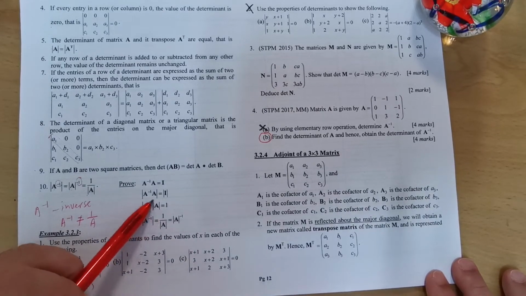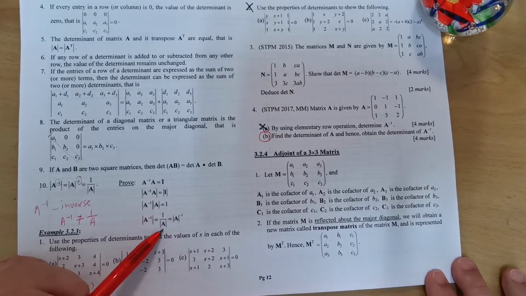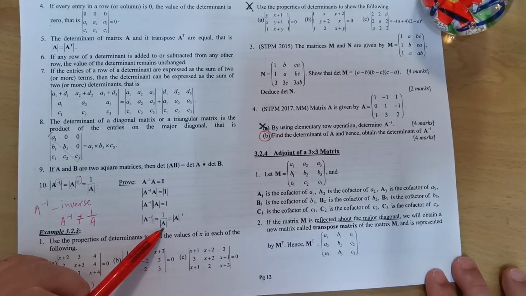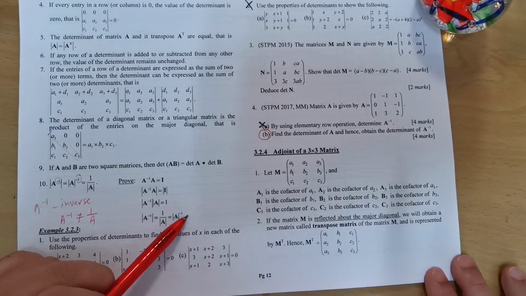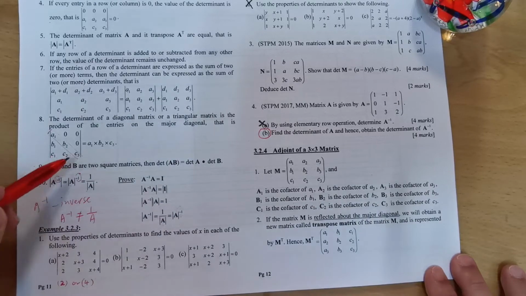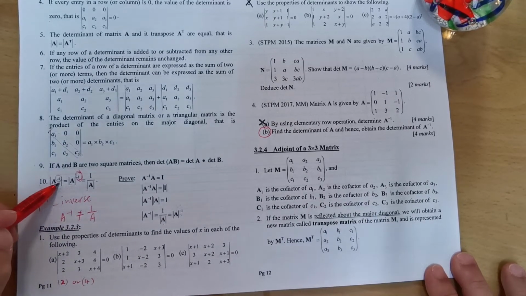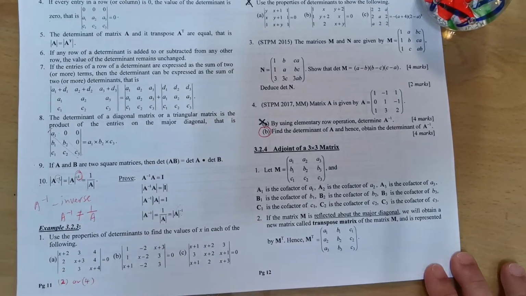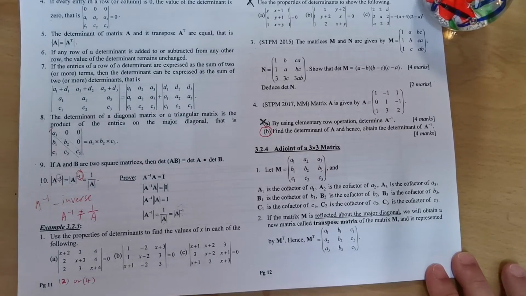Because this is a determinant, I can shift it to this side. 1 over determinant A means determinant A to the power of -1. This one is to the power of -1, but this is not, this is the symbol. So you have these 10 properties of determinants of 3x3 matrices.